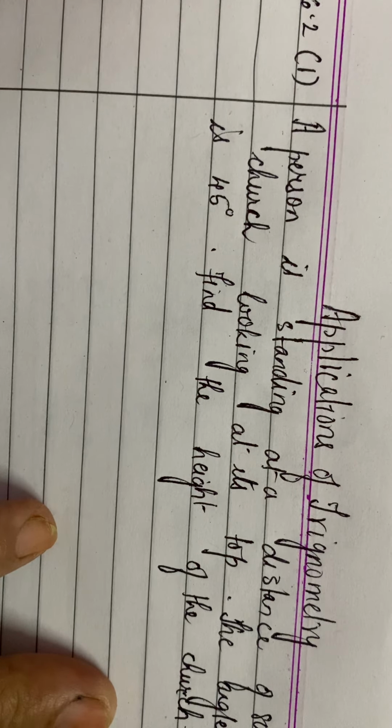So this line BC is called the horizontal line, and if the person is looking up, this is called the line of vision or the line of sight. If you are looking up, we call the angle that is formed the angle of elevation. So this angle BCA is the angle of elevation. What do we have to find? The height of the church. That means we have to find this distance AB.